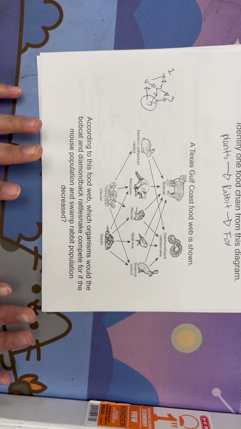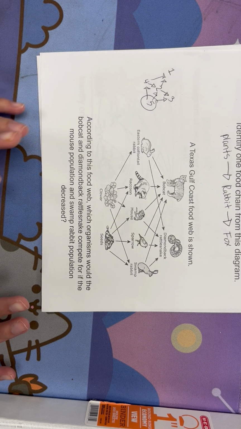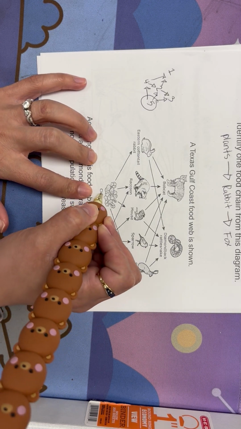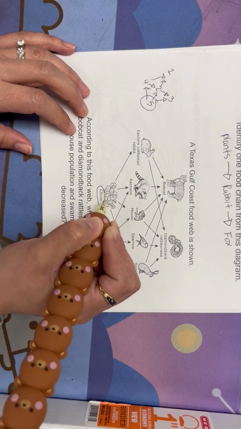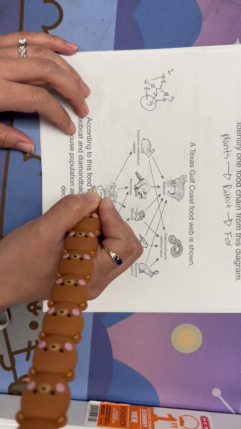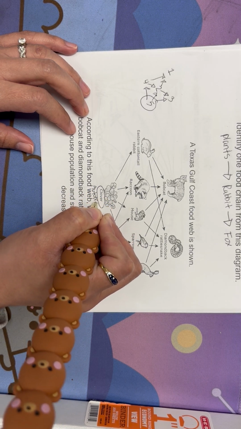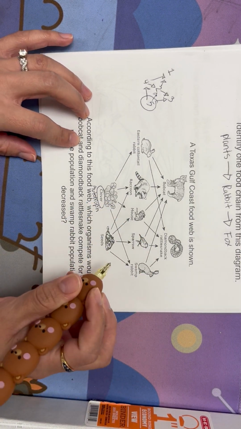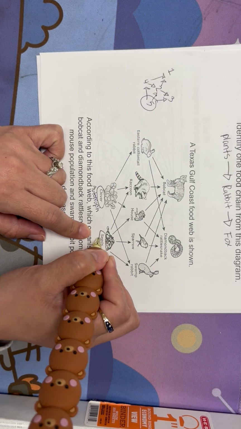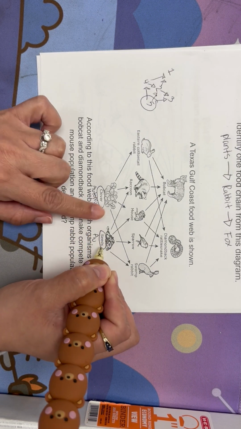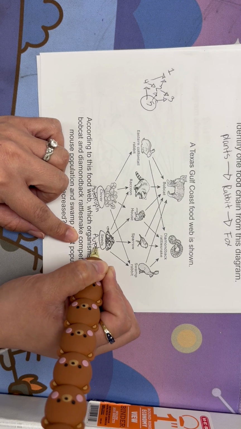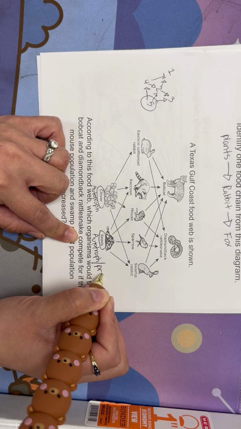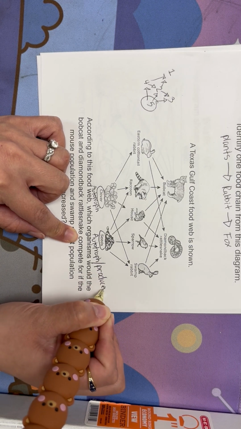Where do we not have anything pointing to an organism? Here we have 2 cases. So I see the clover here. The clover, I'm going to label that as my autotroph slash producer. And I also see the seeds are an autotroph because there's no arrow pointing to it. It doesn't eat anything, which means it must make its own food. That's called being an autotroph slash producer. It produces its own food.